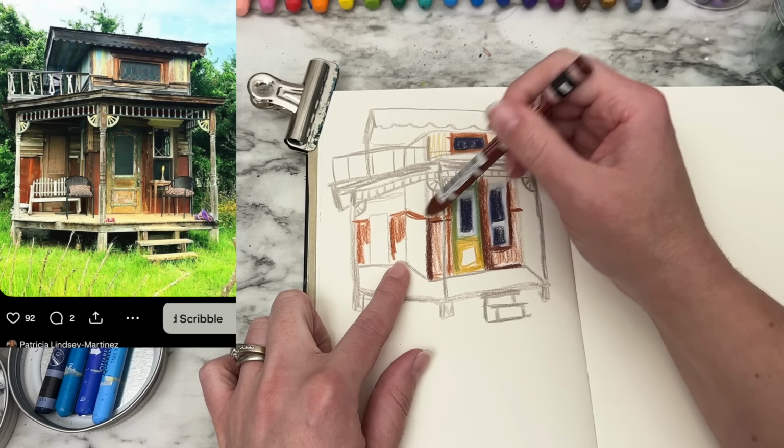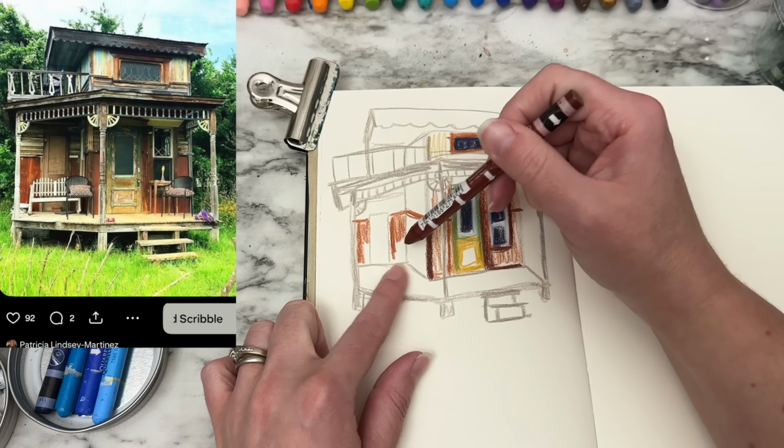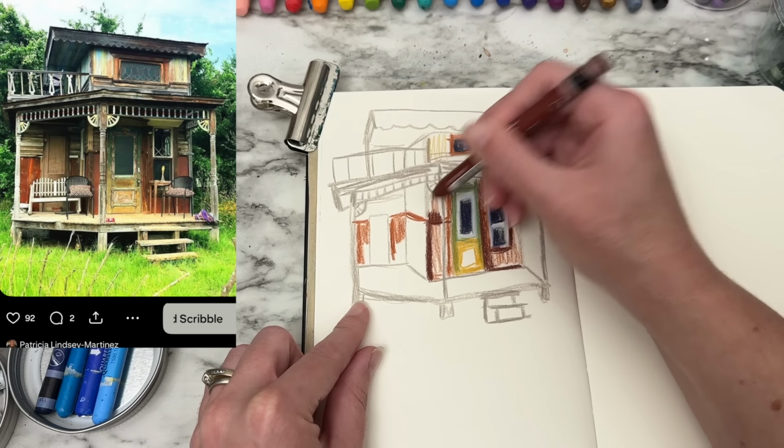I think I actually did this the wrong way. I think this needs to go down. Maybe I can bring this up.